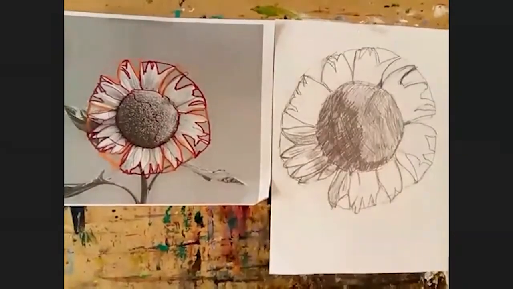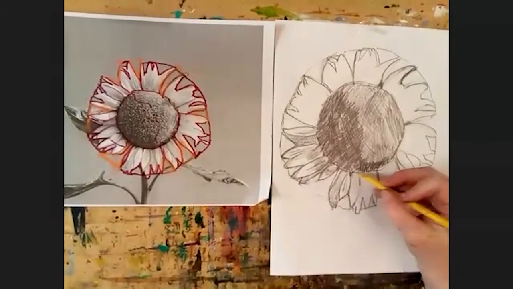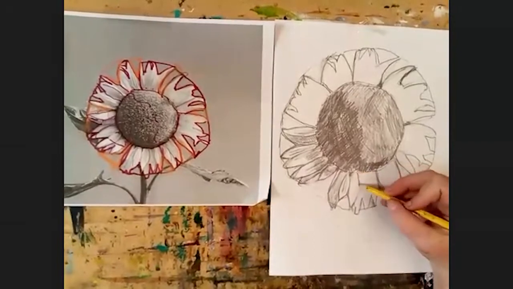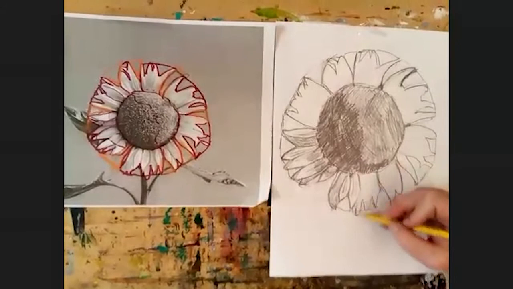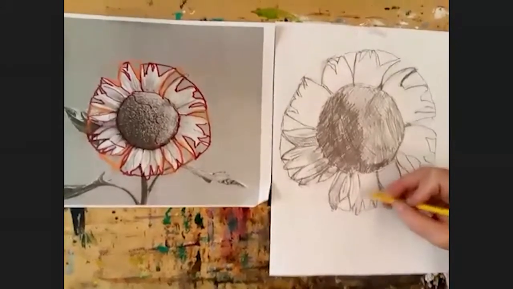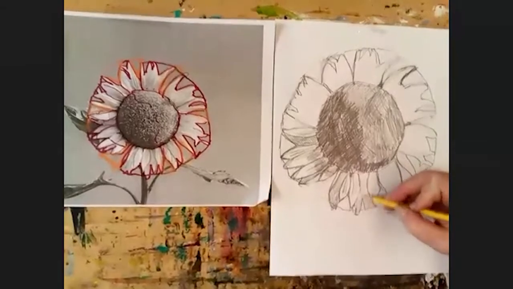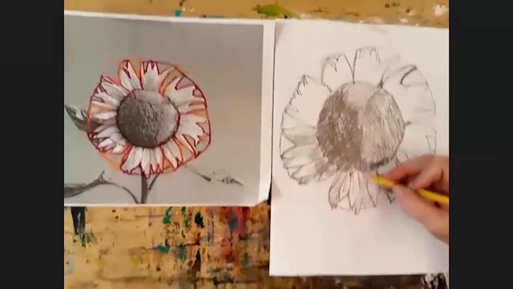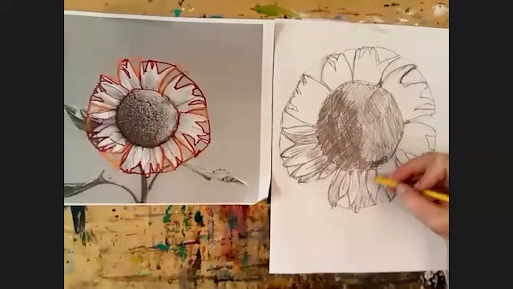You want enough hard edges for the petal shapes to distinguish themselves. But you also want some petal shapes, like these back here behind the light petals, to be indistinct, because that helps create a feeling of three dimensions.